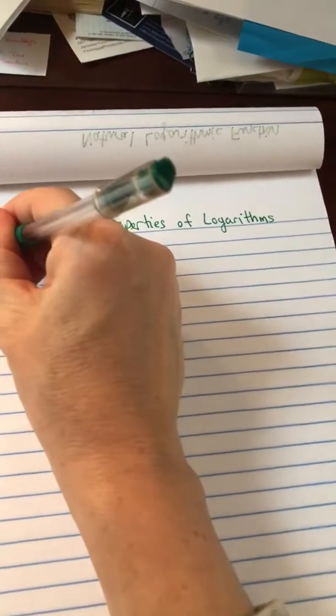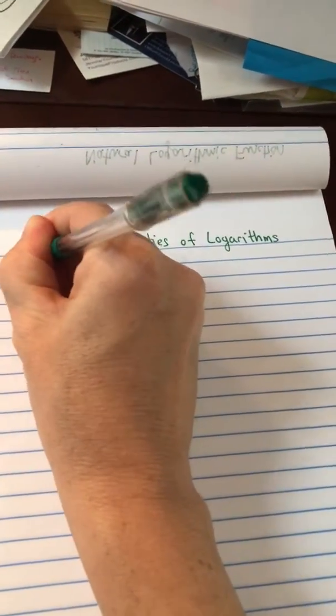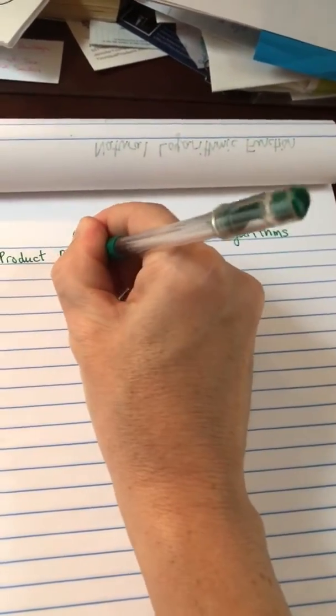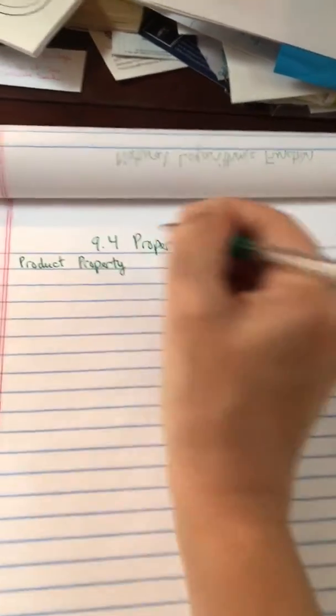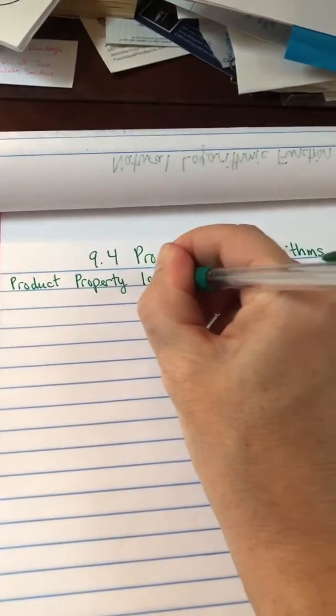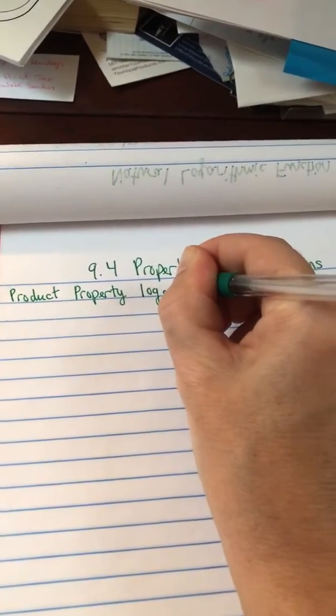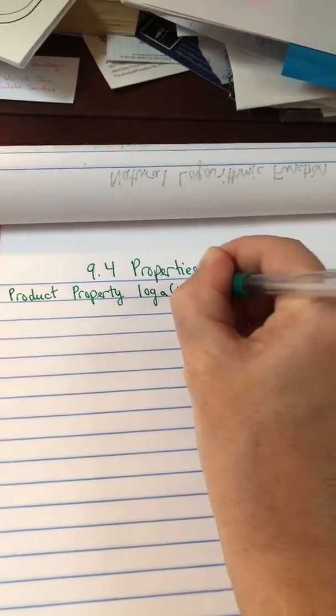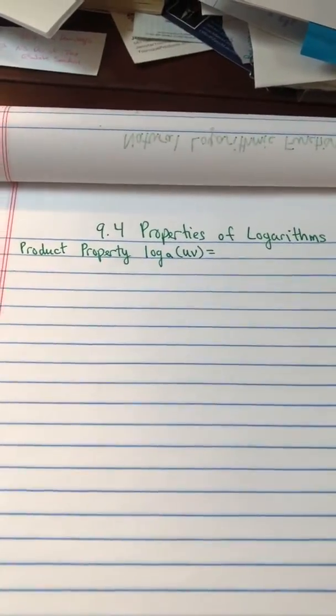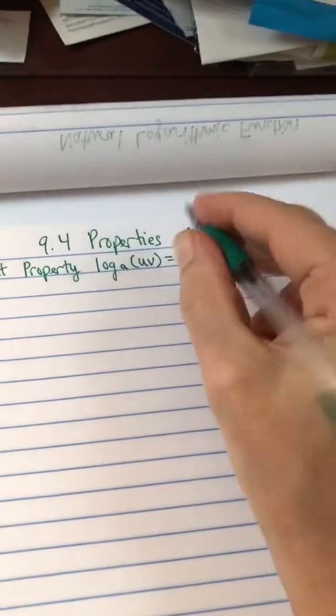All right, we have the product property, which is when you have the same base. So the base here is A, and we're multiplying UV. We can expand that: the log base A of U plus the log base A of V.